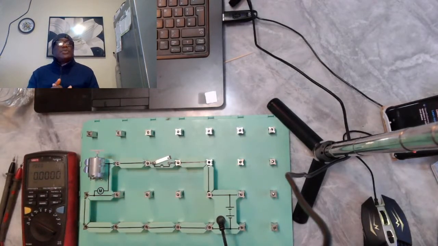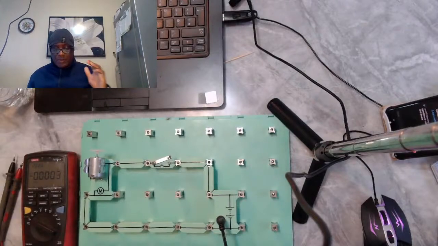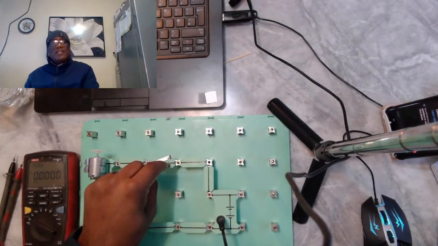So what I want to start with right away is an open circuit. I think an open circuit is the easy one to do. So my open circuit, hopefully this will work. You see that switch there?